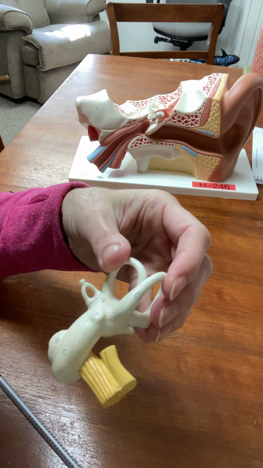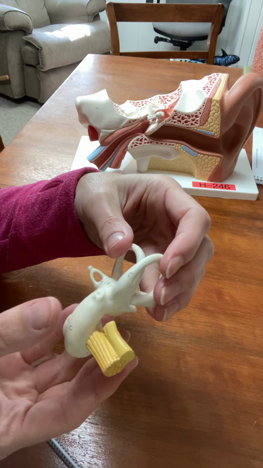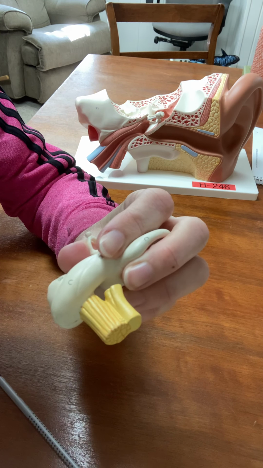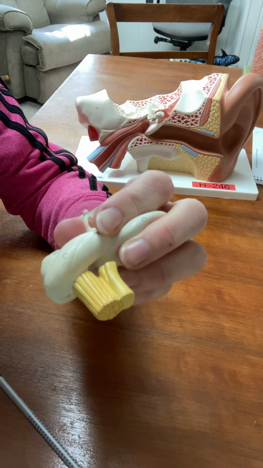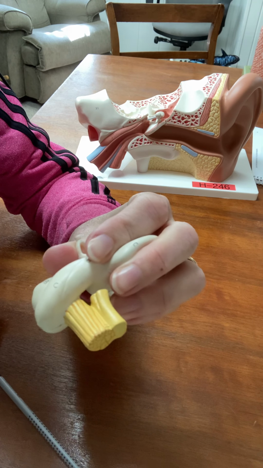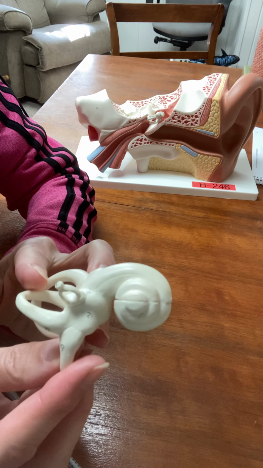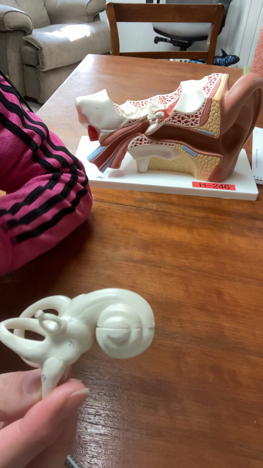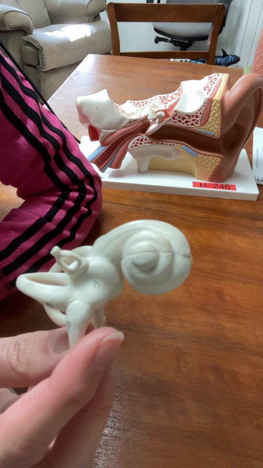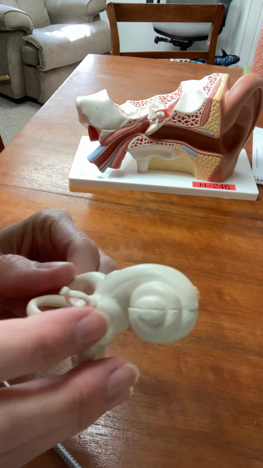So the inner ear has 2 main parts. The part that I'm holding in my hand right now is called the vestibular apparatus, and it has 2 parts itself, but the function of this part that my hand is covering right now is equilibrium. And then you have this coiled up snail part of the inner ear, and that's the cochlea. That handles hearing. So our inner ear has 2 functions, hearing and equilibrium. The cochlea is hearing, and the rest of this is equilibrium.